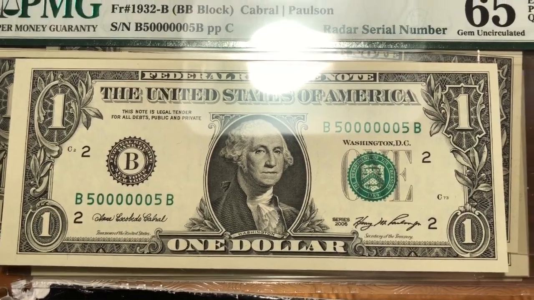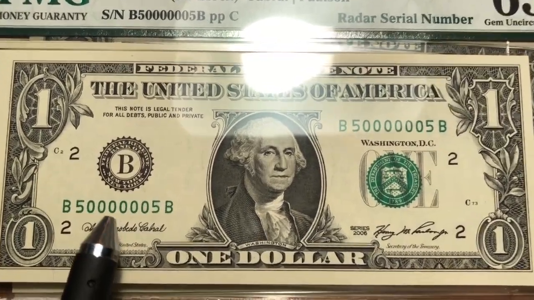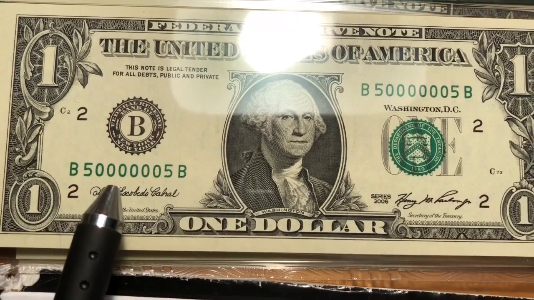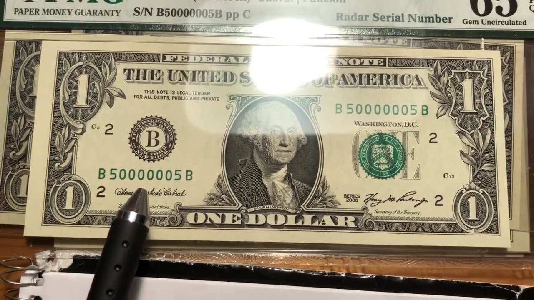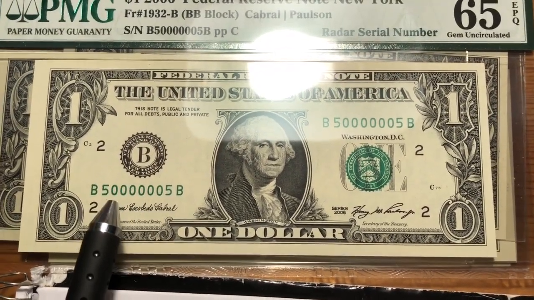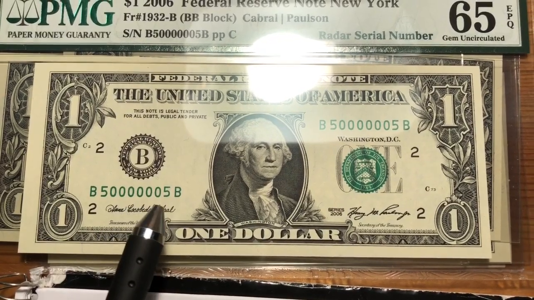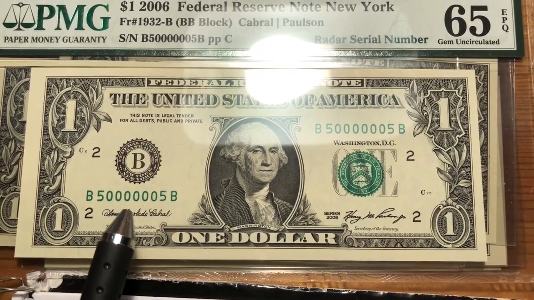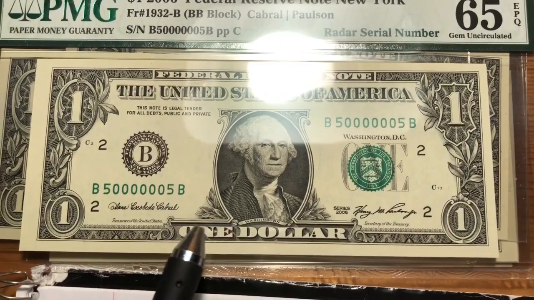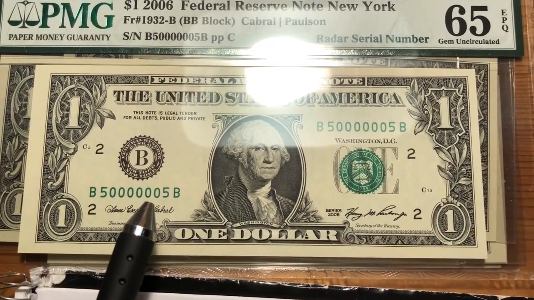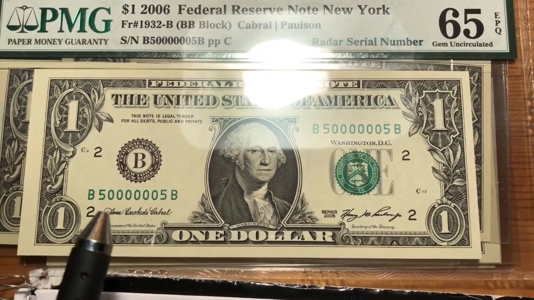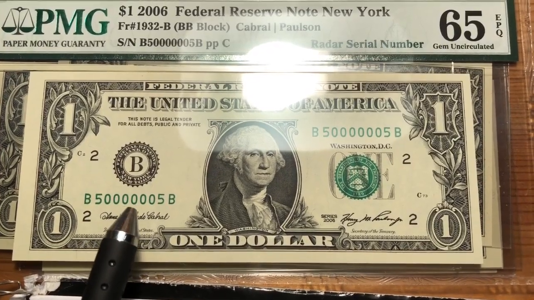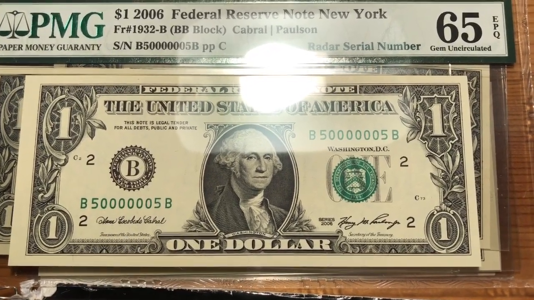50000005. Makes it seem even much more incredible, as a zeros-centered super radar is a very, very desirable note. You can have 511111115, you can have 533333335, or you can have 355555553, whatever the case is. But to have the ones with zeros in the middle are very desirable, and they definitely command a premium.